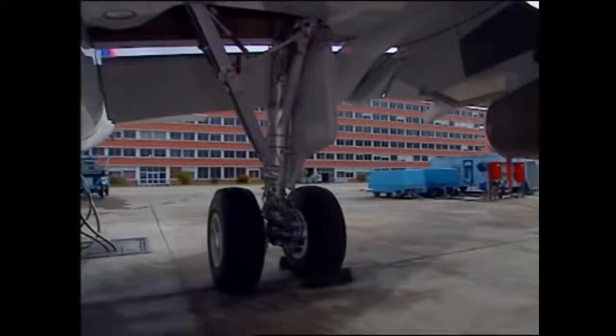Note that it is recommended that you wait a minimum of 10 minutes after taxiing or towing before you carry out this procedure. This will allow you to get a stable temperature and a more accurate value of the shock absorber extension and pressures.